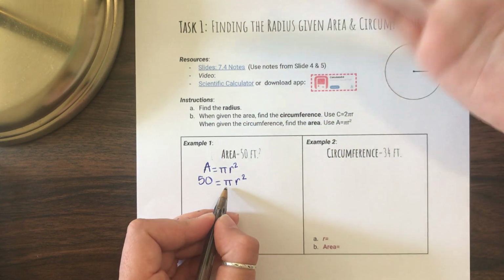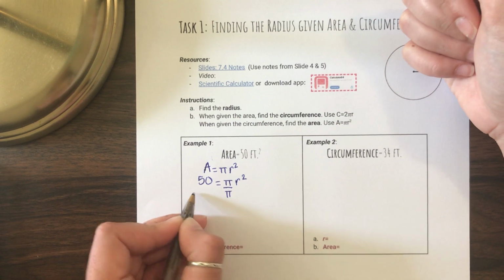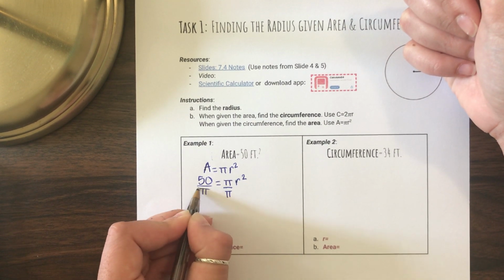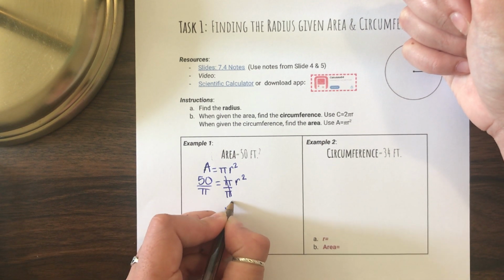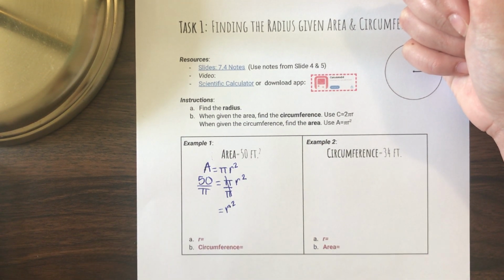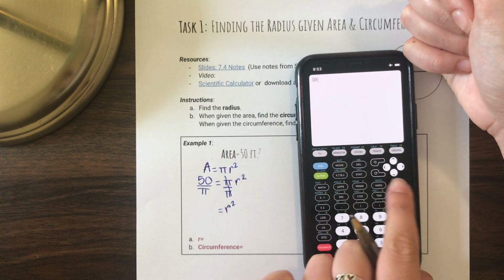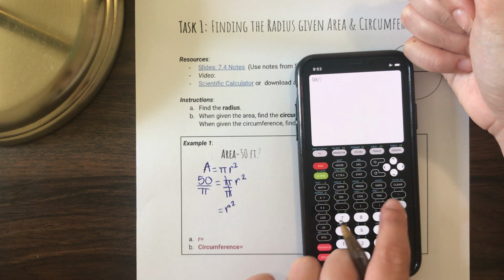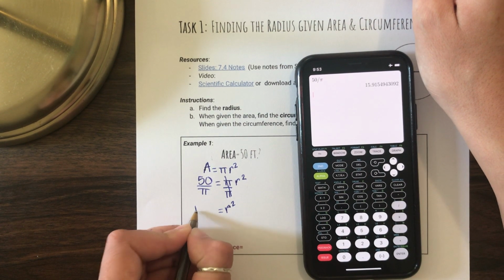Now, as you saw in the previous video, what you're going to do is divide both sides by pi so that you cancel it. Now you are left with r squared equals 50 divided by pi. Hit enter. So that gives you 15.9.